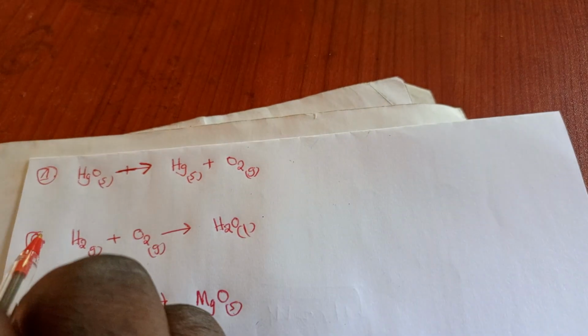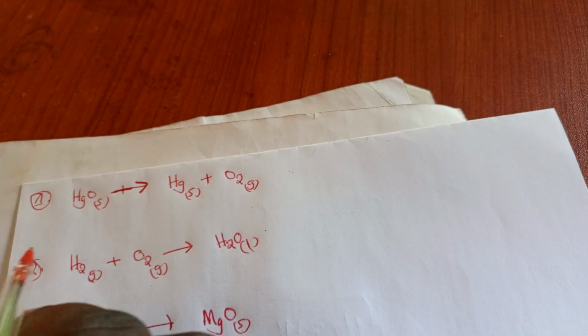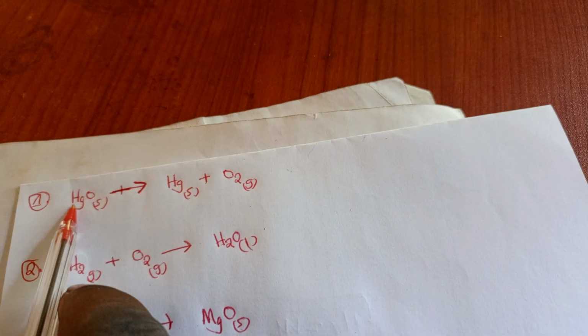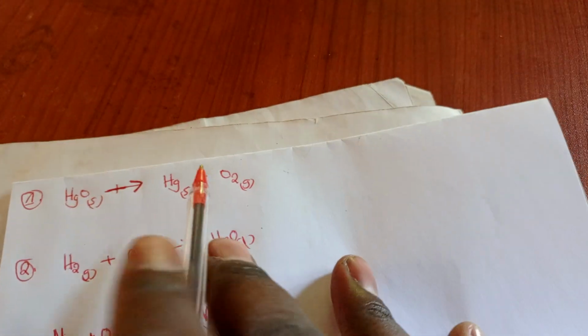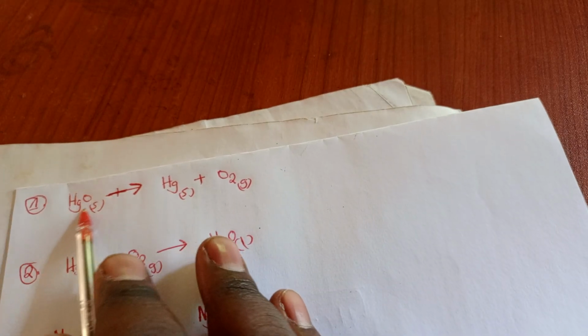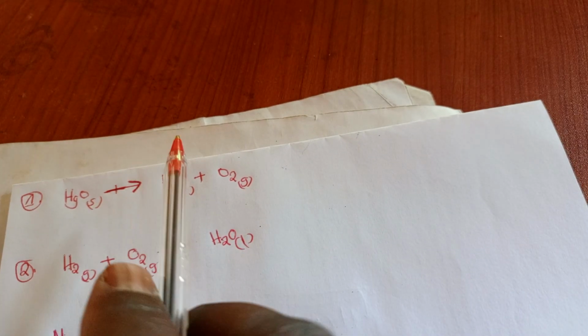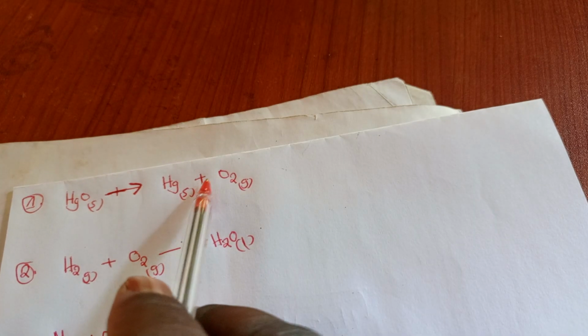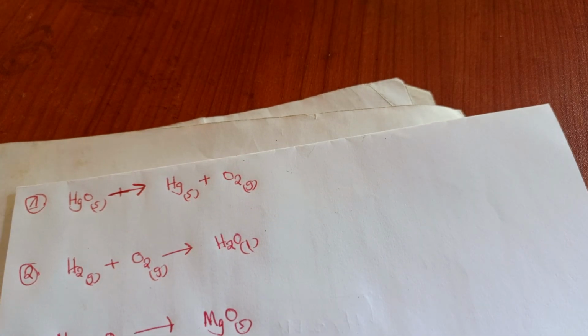So I want to balance the following equations. The first one is mercury oxide decomposes. As you can see, we have one compound here. Then this one decomposes to form mercury plus oxygen gas.